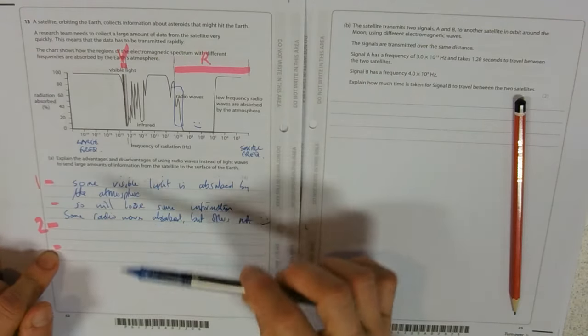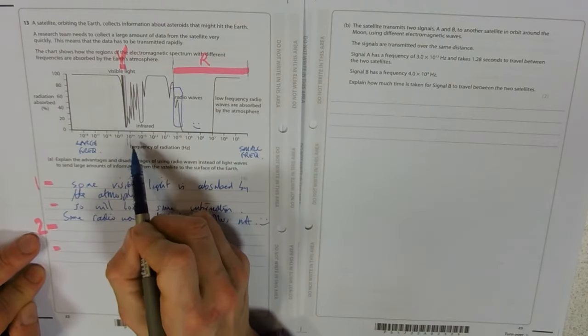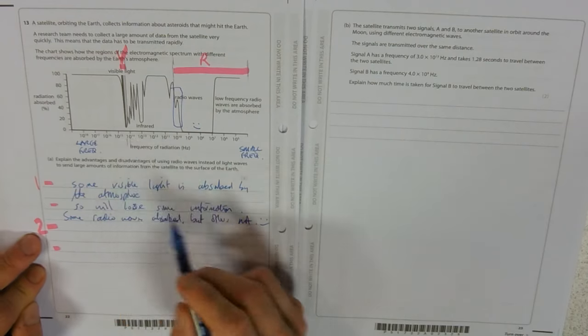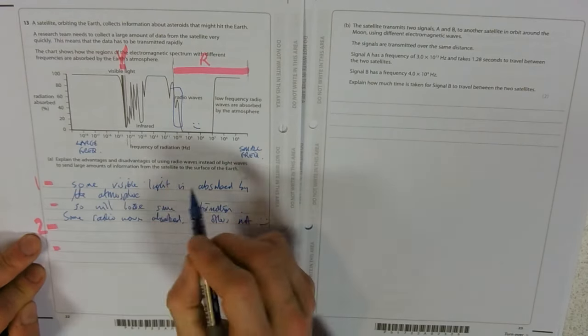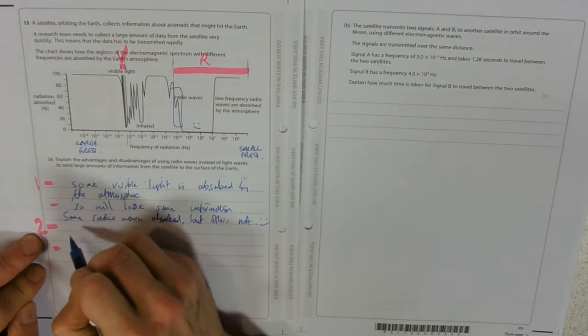And then for the second mark, it's a completely different point regarding the carriage of information. So visible light, because it has a higher frequency, can carry more information. So radio, lower frequency, carries less information.